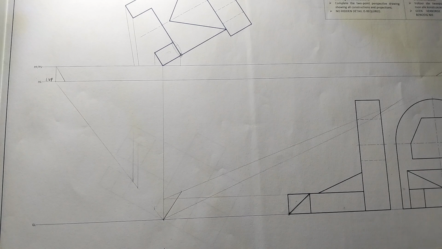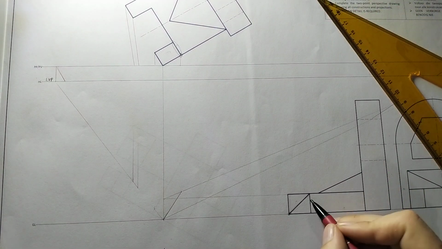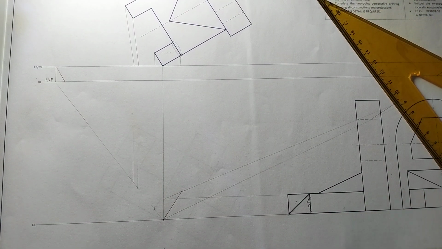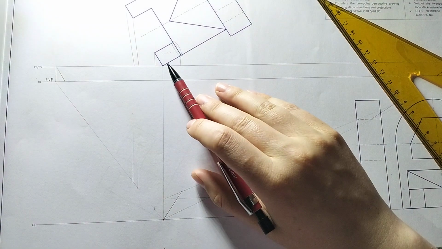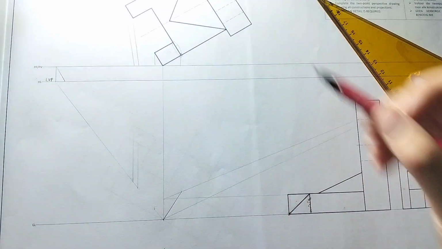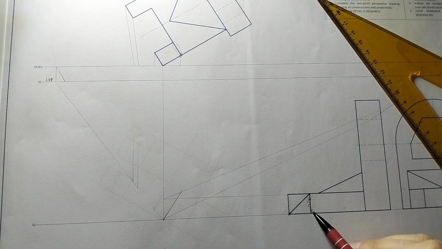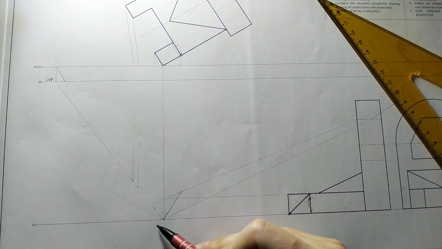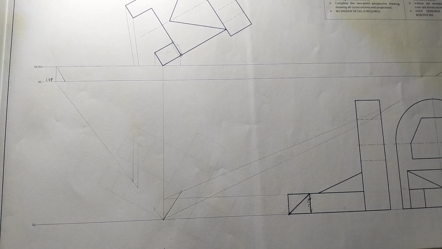Then the next, I see there is a... Okay, I will come back to that part. I think this line shouldn't be here, because this is just a straight line, so this one shouldn't be here at the moment because it's just a line on the plane. But I'm going to ignore that.